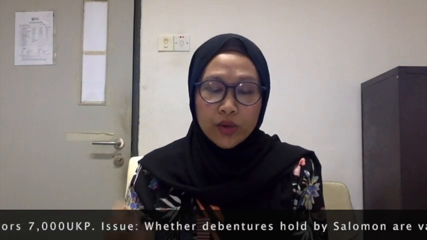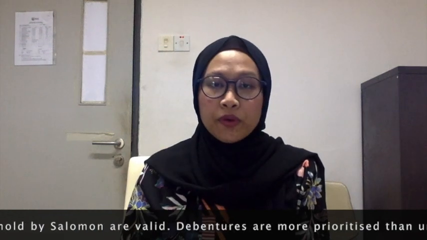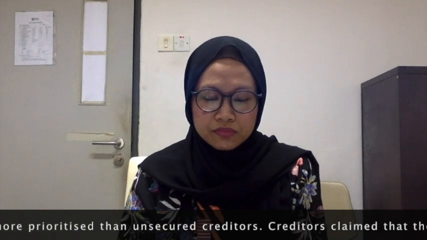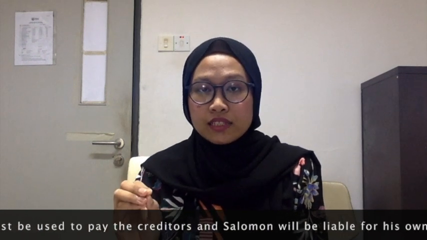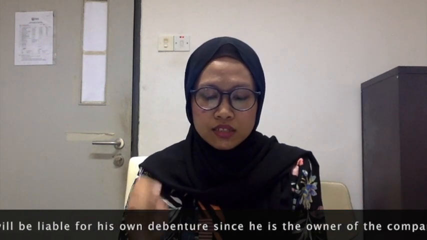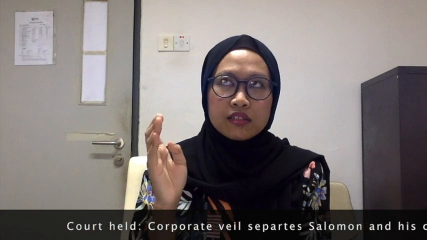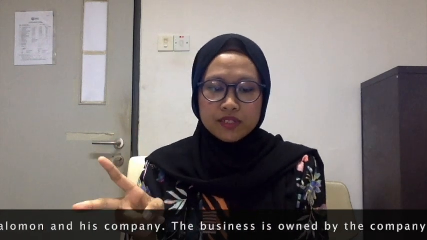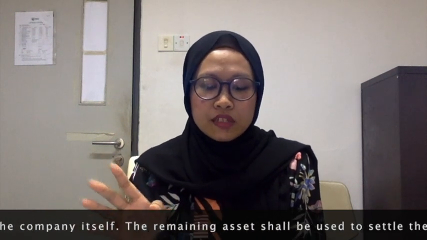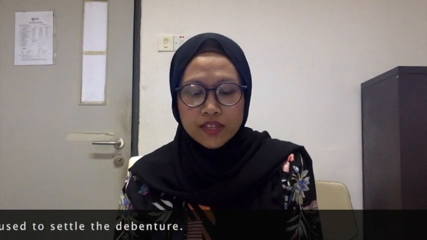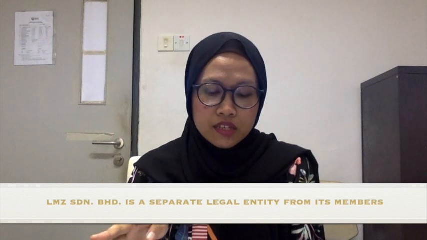The issue here is whether the debenture originally issued was valid up to the point that the priority is above the unsecured creditor. So the unsecured creditor claimed that the remaining £6,000 asset of the company should be settled for the creditor, but since Salomon is the owner of the company, he is liable for his own debt of 10,000 debentures. Unfortunately, the court held that the corporate veil separates Salomon and his company, that it became two separate persons. So the business is basically owned by the company, and the debts are the liability of the company itself, not Salomon personally. So the remaining assets should be used to settle Salomon's debt of 10,000 debentures in priority over the unsecured creditor. So in this case, LMZ Sdn Bhd is a separate legal entity from its members.